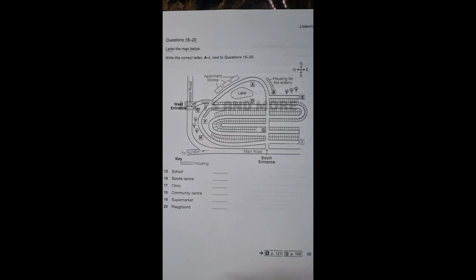Now, you'd be given your normal 30 seconds to look at questions 11 to 20. But you are not supposed to just use that time to read this: school, sports center, clinic, community center, supermarket, playground. No. If you do that, by the time the recording starts playing, you will not be able to catch up. You'll not be able to label anything. So what I advise you do with that time is to quickly take a very good look at every single thing on this map.